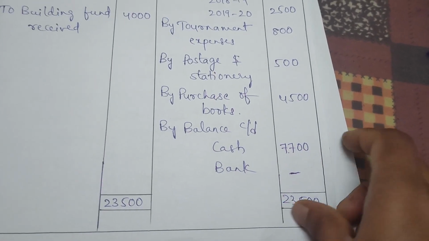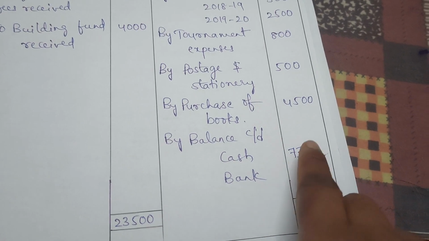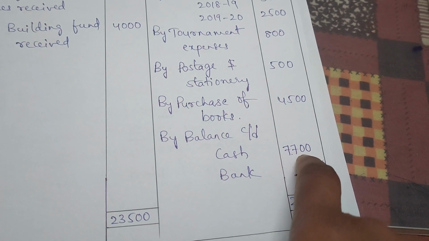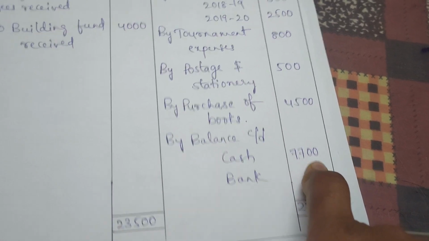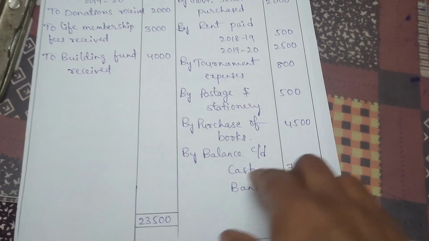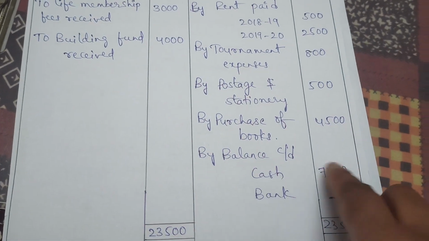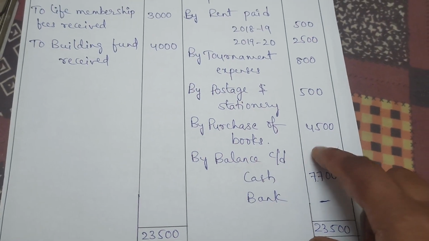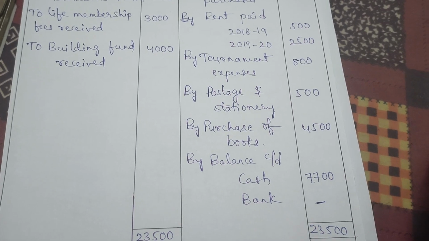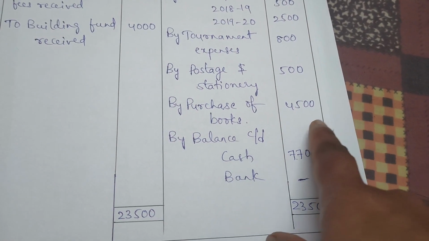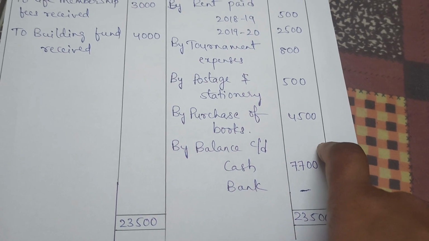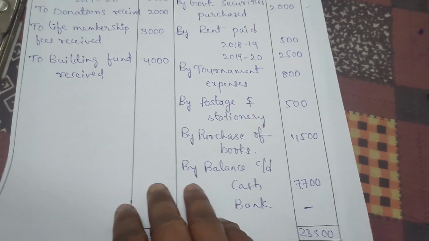That is also missing. So we can write this answer only for any one item. I recorded it for cash. Otherwise, if you don't want to, you need not mention all this. Just write by balance carried on 7,700. That is also correct. You need not mention these two. You can mention it in any way.